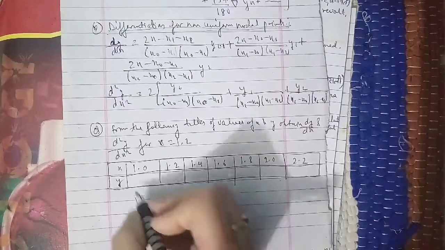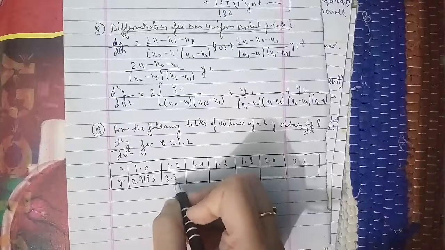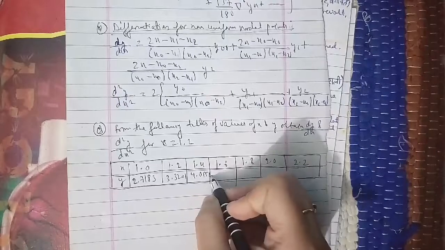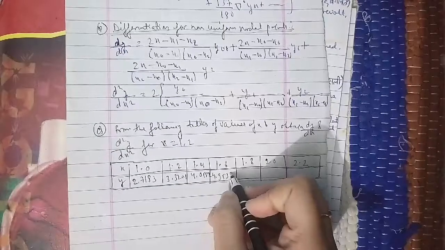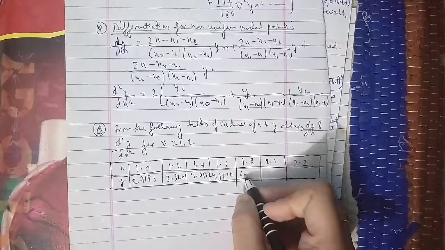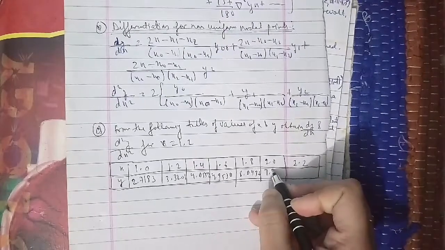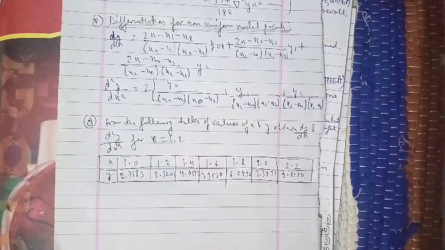So the values of y we have here are 2.7183, 3.3201, 4.0552, 4.9530, 6.0496, 7.3891, and 9.0250 here. And for the same, the divided differences values we have to find out.